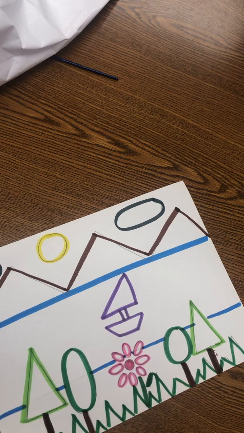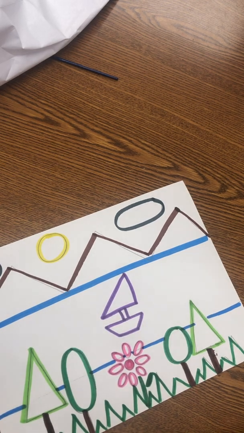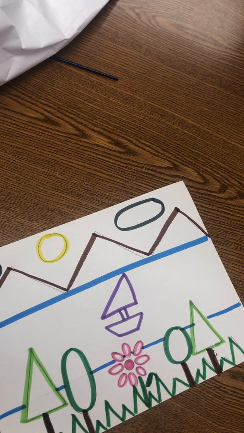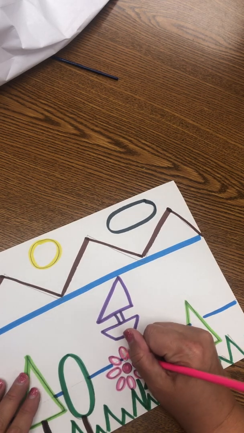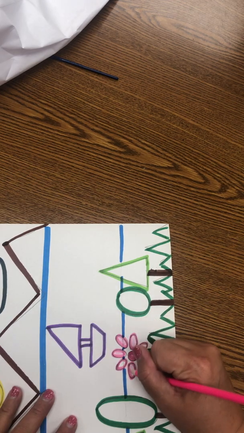Okay, so now I am ready to add some color. You guys could use your colored pencils, you could use crayons, whatever you have handy. All right, so let's go ahead. I'm gonna start with my pink because it's right here in front of me, and I'm gonna do my pink flower.